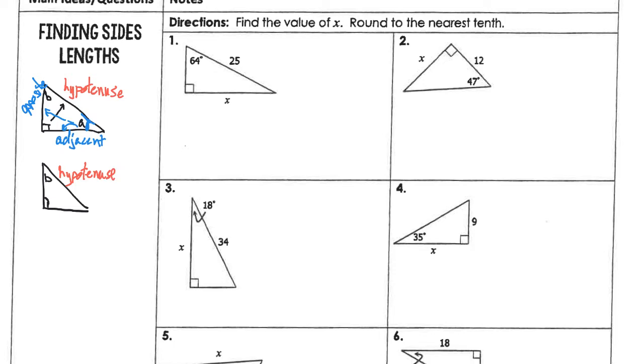And then opposite the B is over here. And then adjacent to the B is on the left side. So the adjacent and the opposite switch sides depending on which angle you're looking at.